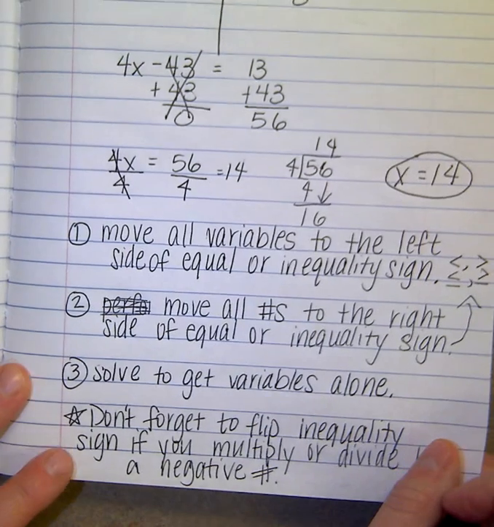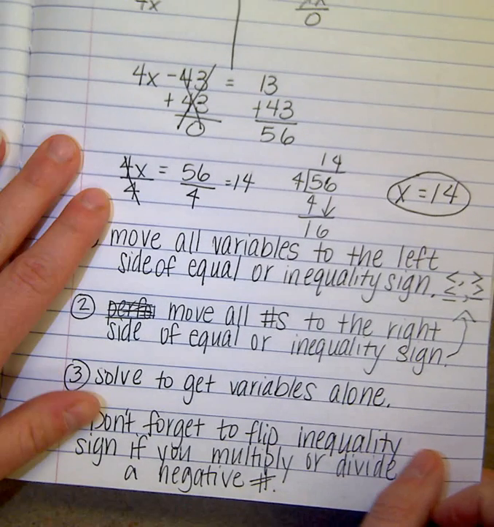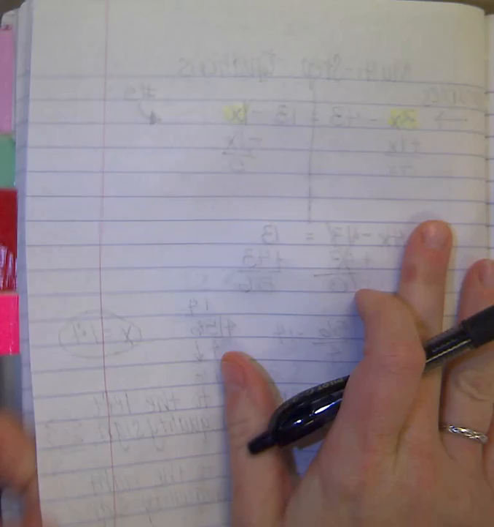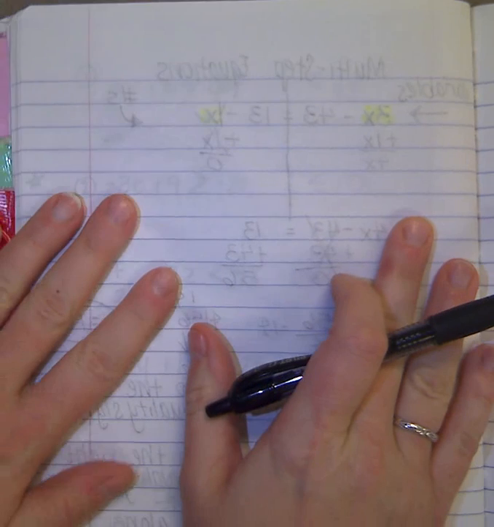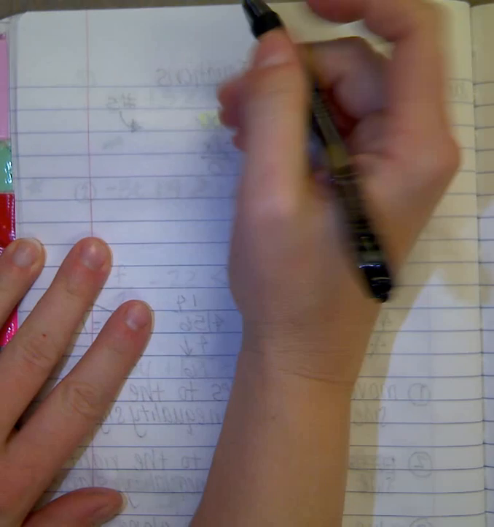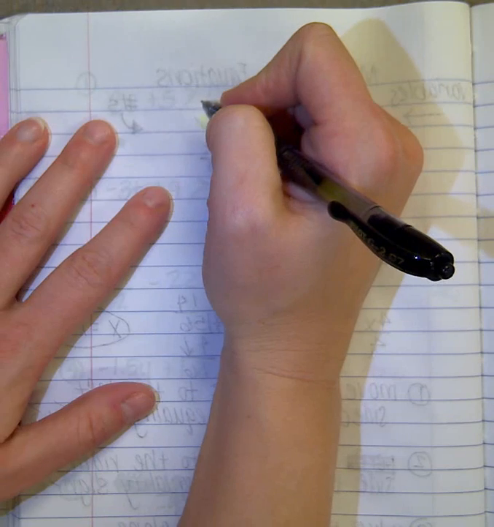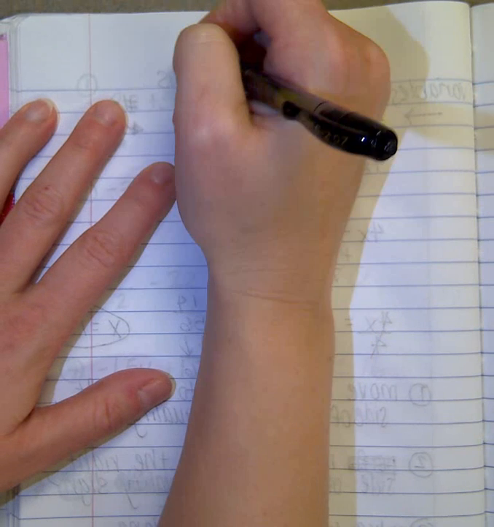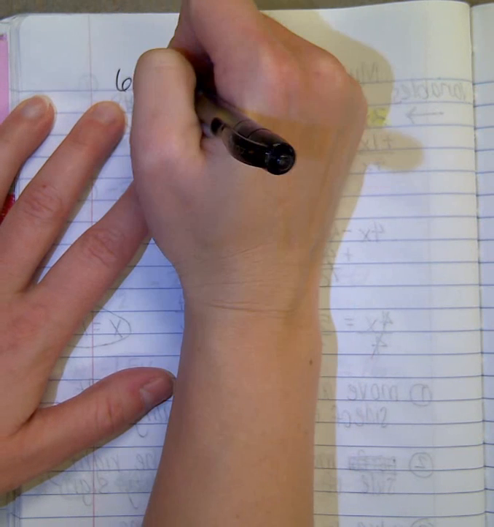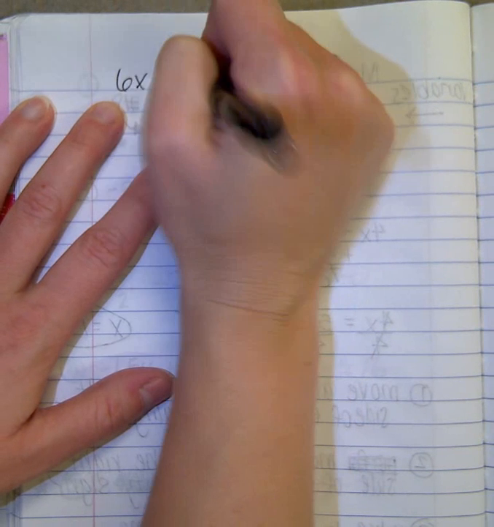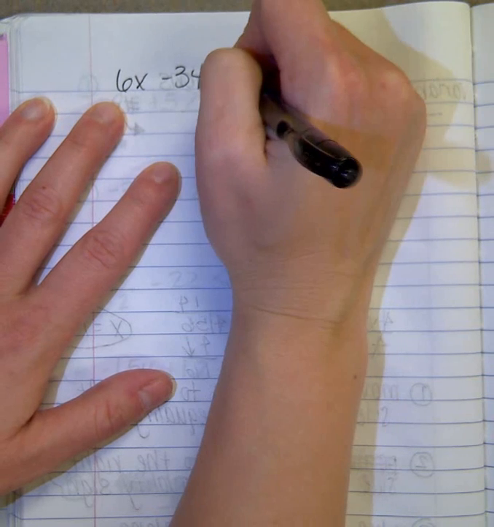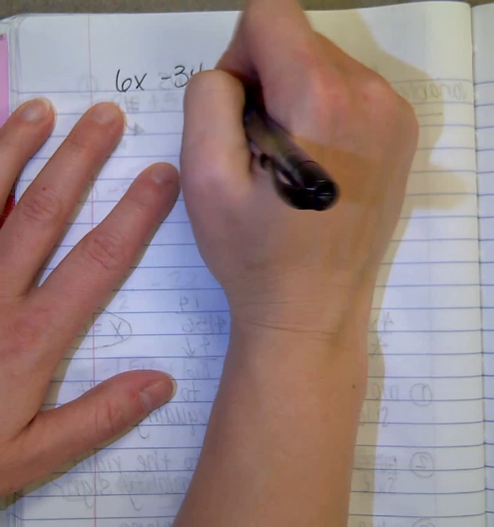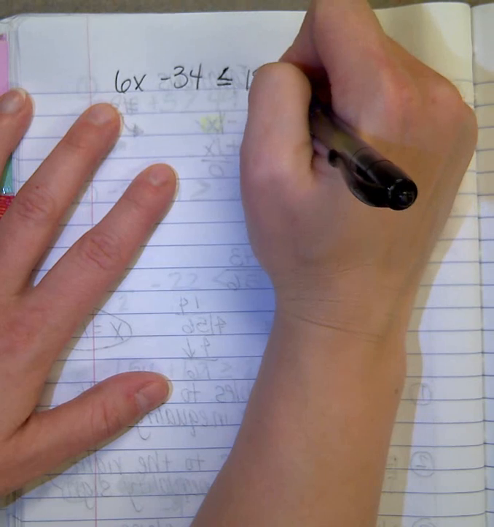Okay, so let's do one more example. Turn it over. Okay, so one more example. 6x minus 34 is less than or equal to 18 plus 2x.